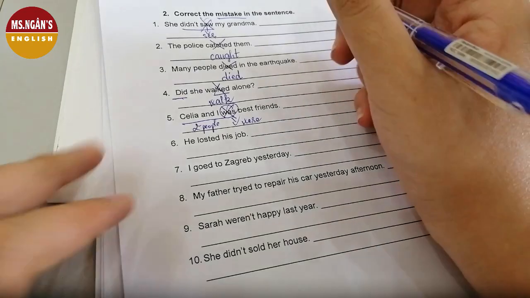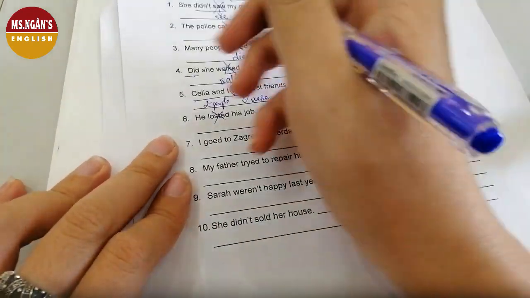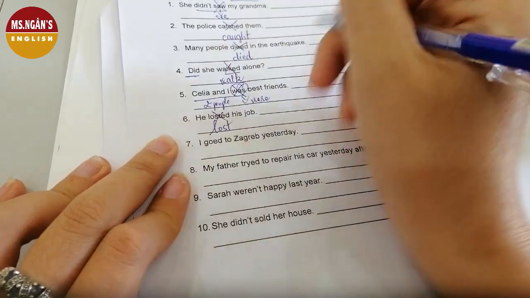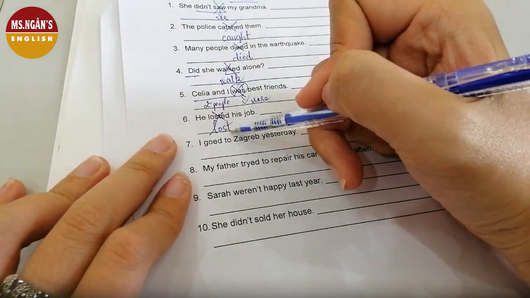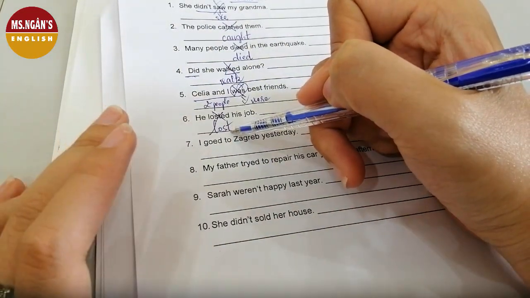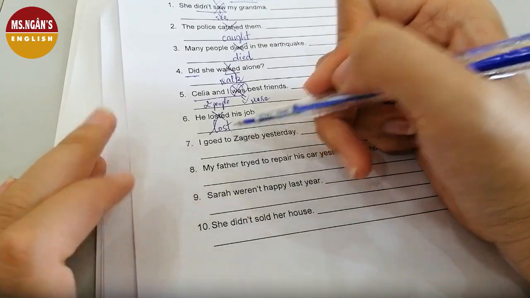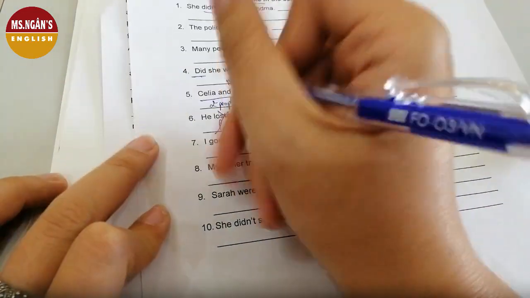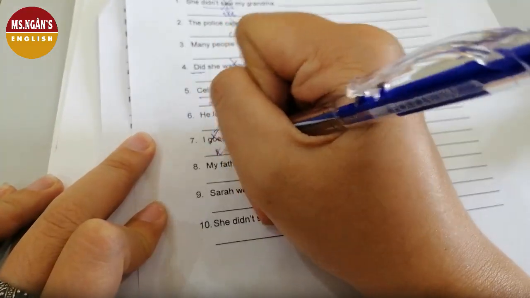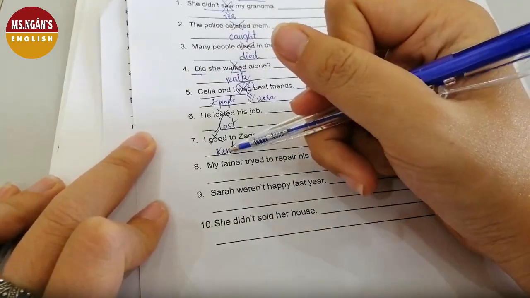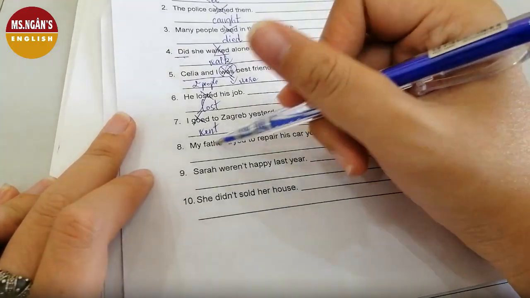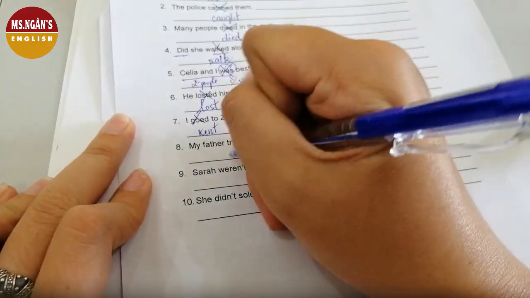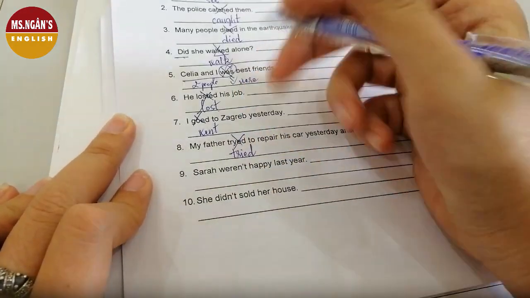He lost it. It doesn't make sense. It should be he lost his job. This one is the correct form. The correct verb to lose is lost. Yesterday go, of course, it's wrong. We have went. Verb to go is went. Father tried. Wrong spelling. Tried.